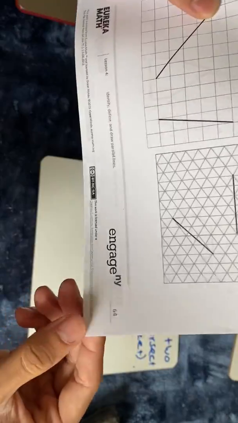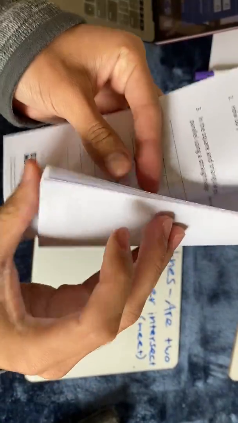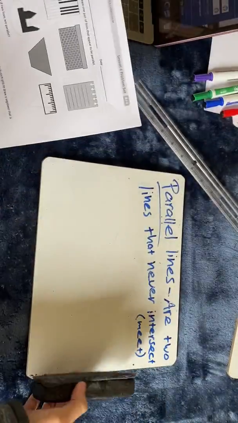Now again, I didn't give you the full pages. You should be on lesson 4. I did take a few out, but whatever pages you have, go ahead and work on those. Right now, let us go.